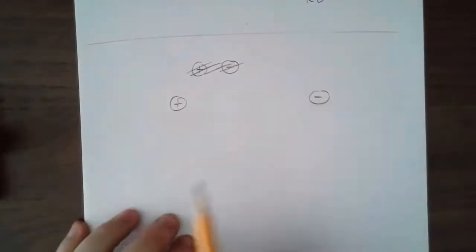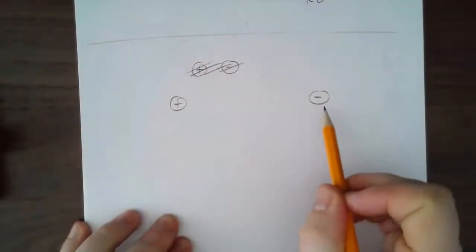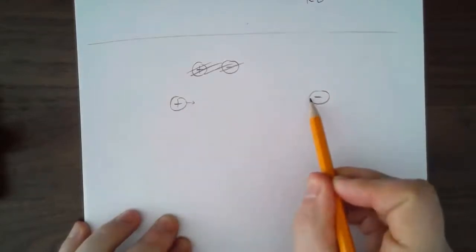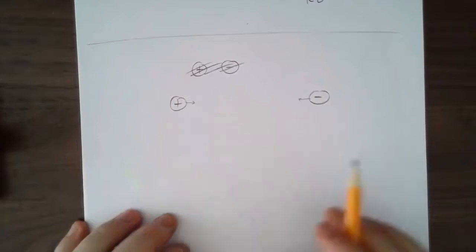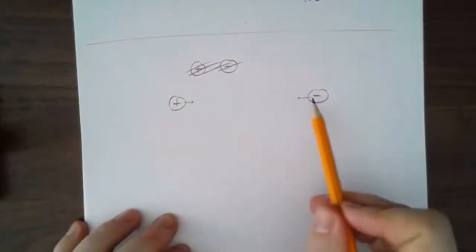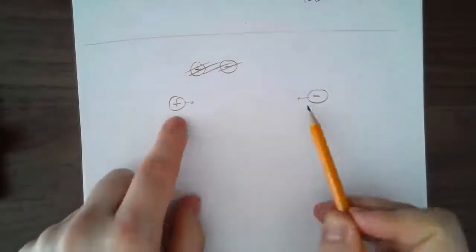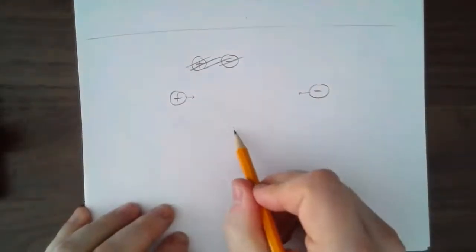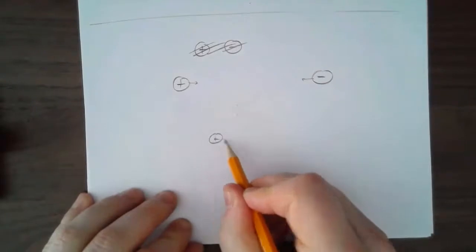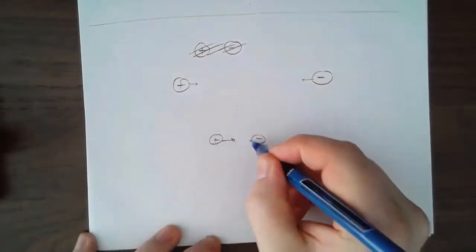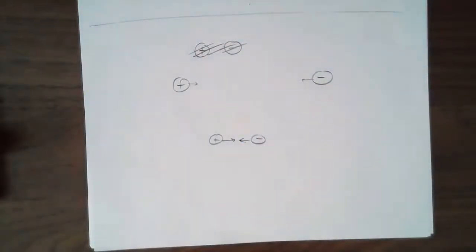Now, those two, they attract: positive, negative, right? So this one wants to go to the right, this one wants to go to the left. I'm holding them in place. Well, there is potential energy associated with this configuration, with them being a certain distance apart. And if I then wait, the positive one and negative one are going to move towards each other. They're going to smash into each other.